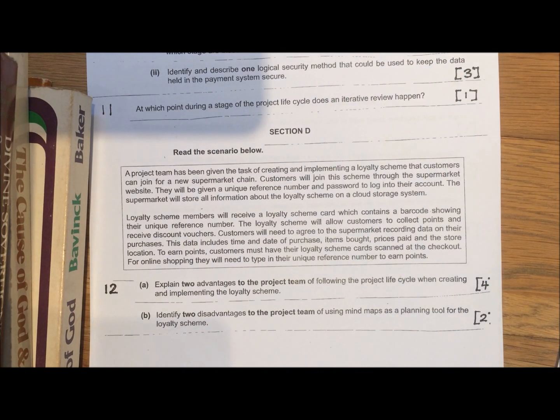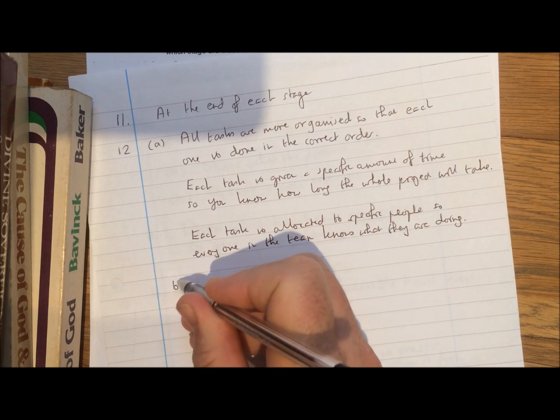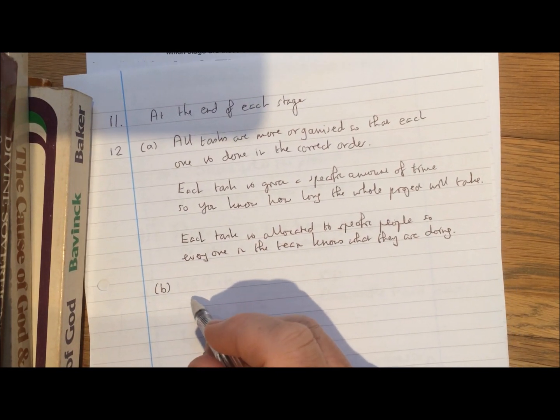Right, one last part, part B. Identify 2 disadvantages to the project team of using mind maps as a planning tool for the loyalty scheme. 2 marks. Identify, you merely have to make a statement. You don't have to justify it or give reasons. So part B, 2 reasons why mind maps may not be helpful for the project team.